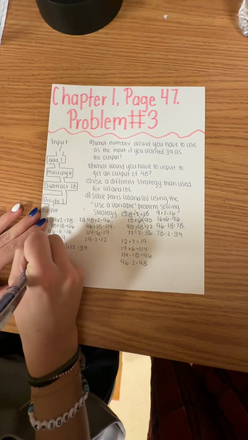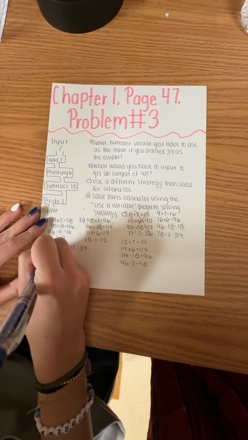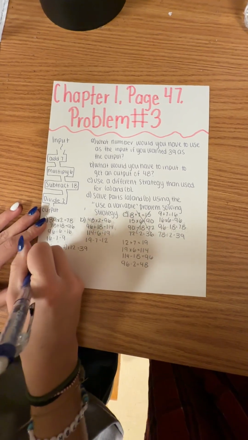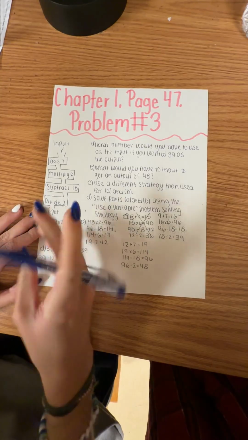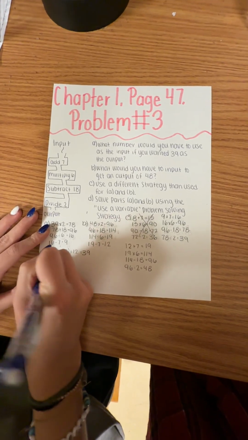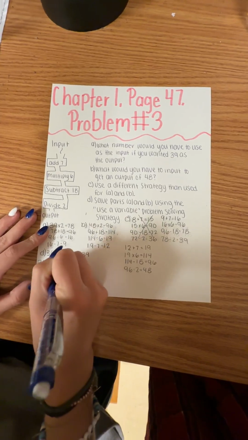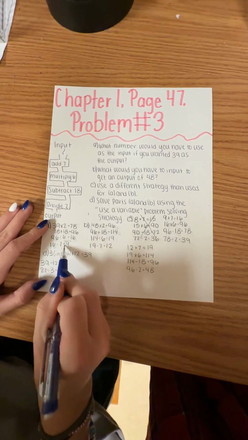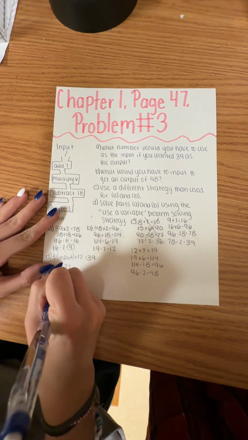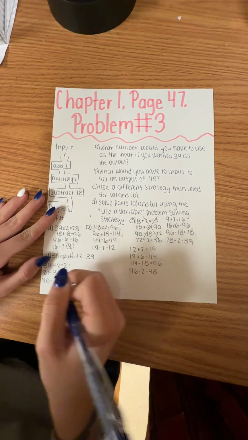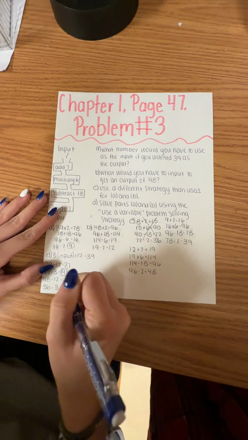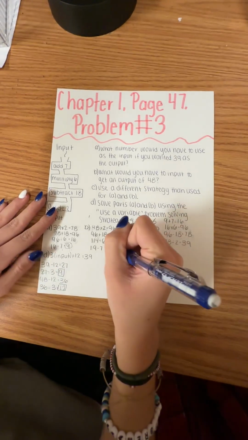So we'll take 39 minus 12 and get 27. And then we'll do 27 divided by 3 and get 9, which is what we got for part A. And then we'll do 48 minus 12 and get 36, and then do 36 divided by 3 and get 12, which is what we got for part B.